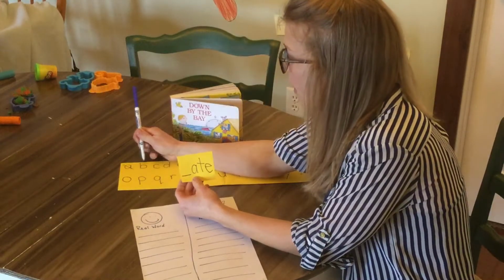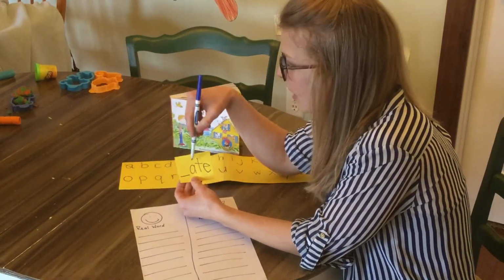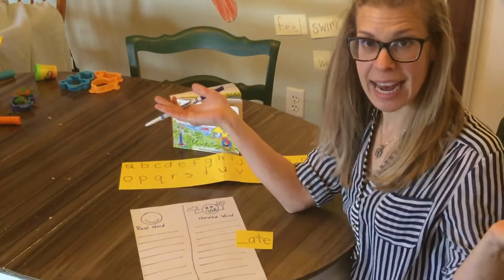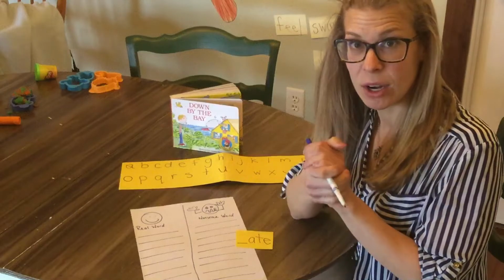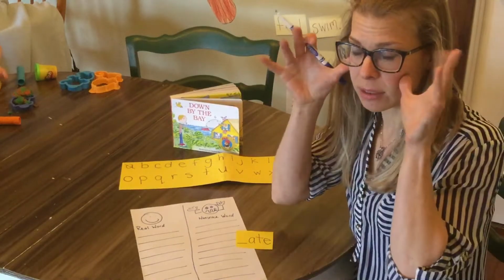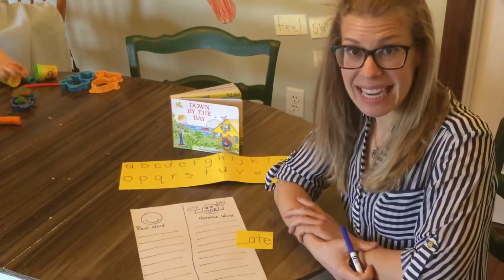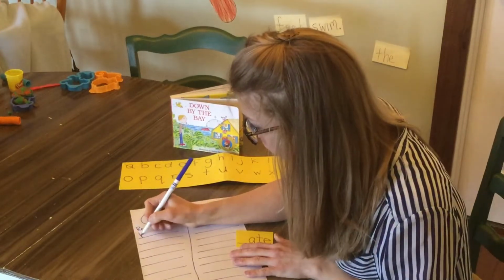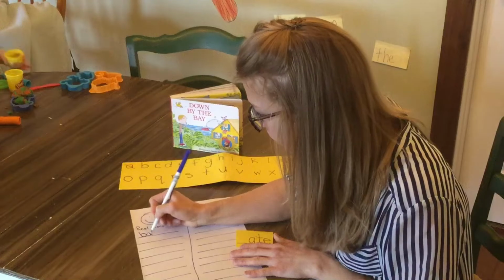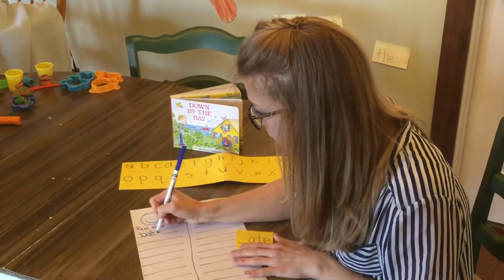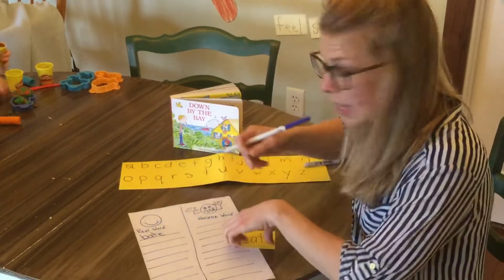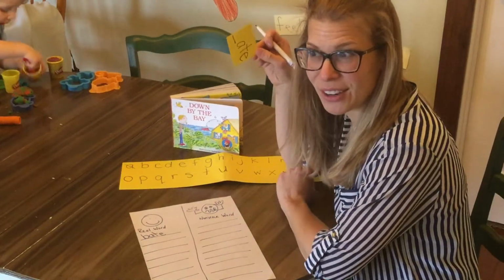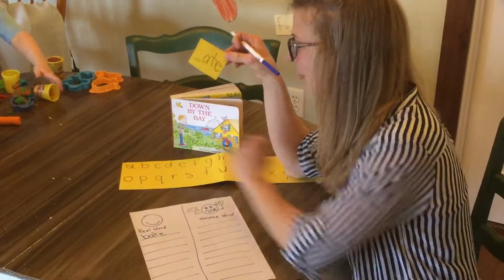So let's try B. Our chunk is -ate. Let's put it together. B, ate. Bait. Real word or nonsense word? Bait is a real word. To bait a fish. Now parents, I know that it's not spelled that way, but for the sake of this lesson and for kindergartners, we're going to keep going.